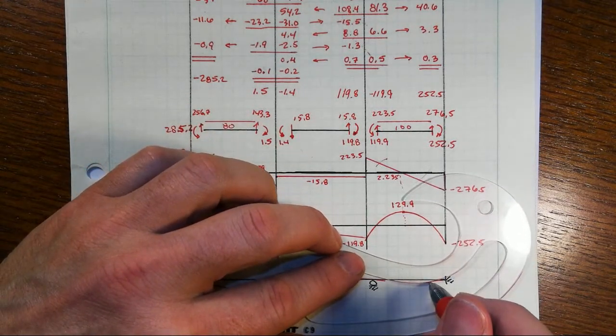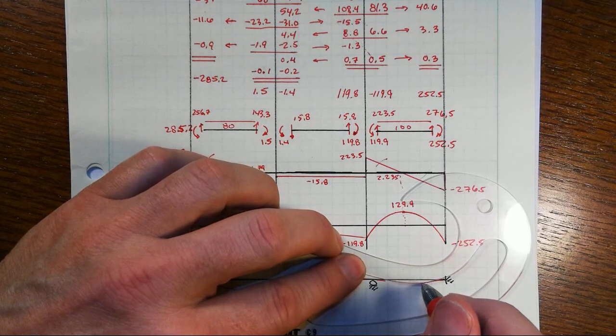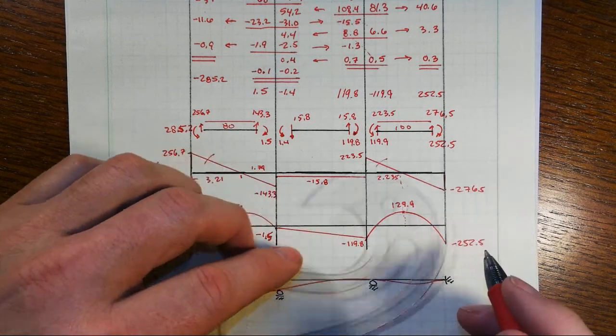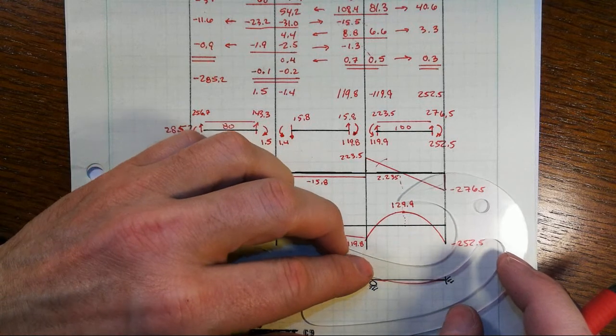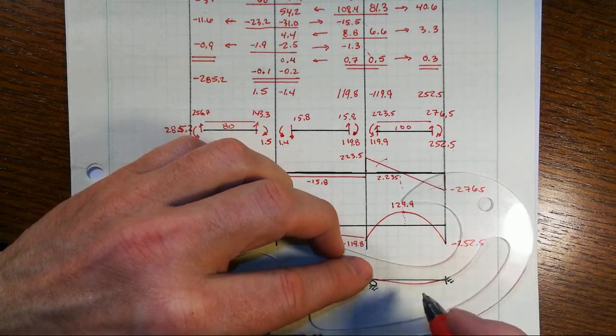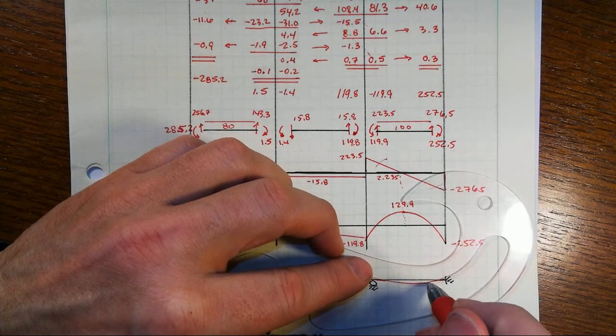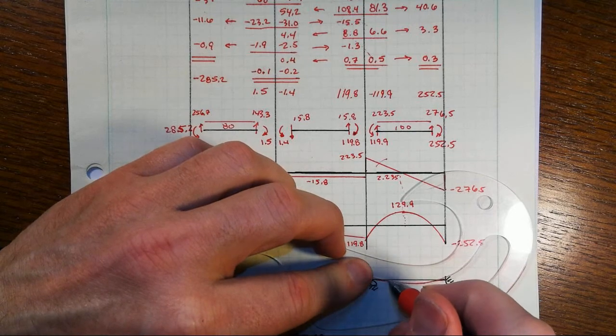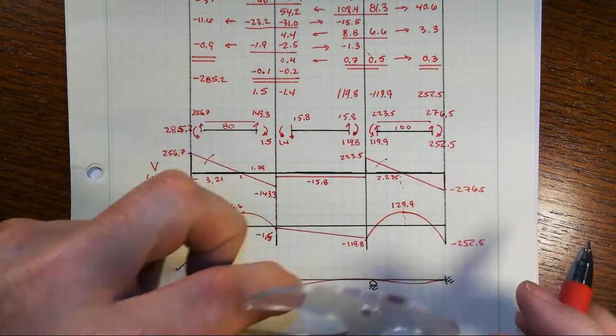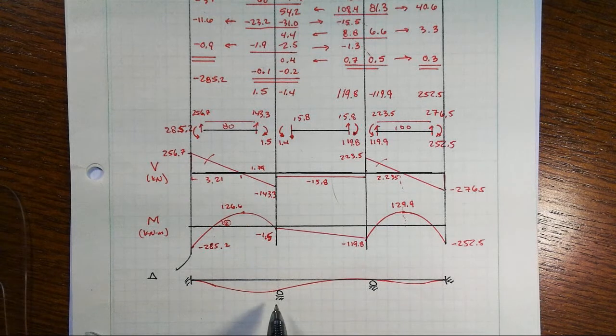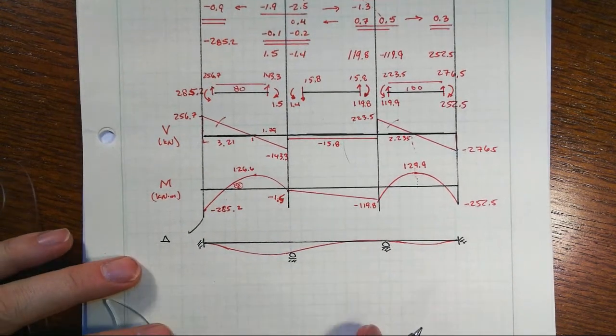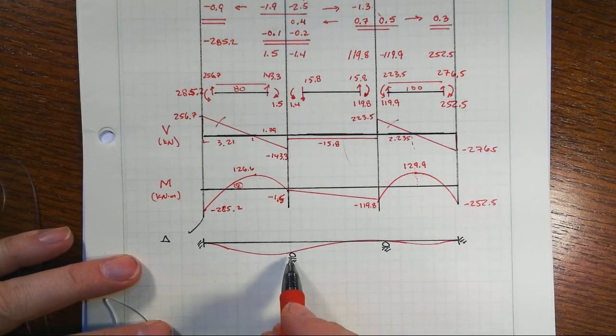And what we find out, even though this is all qualitative, is that even though the applied load was the largest out in that right span compared to the left hand span, and you might think the deflection would be bigger, the impact of the support movement is very significant.